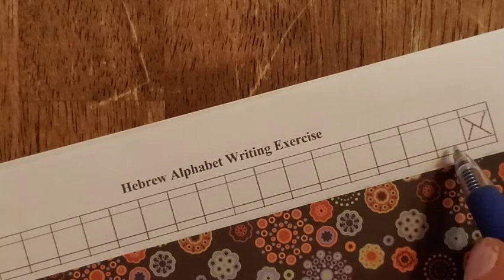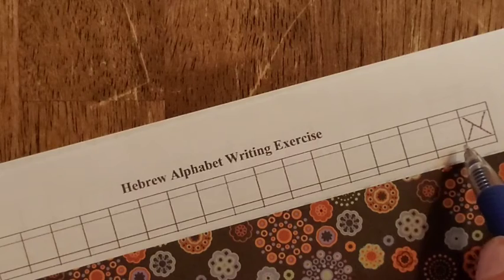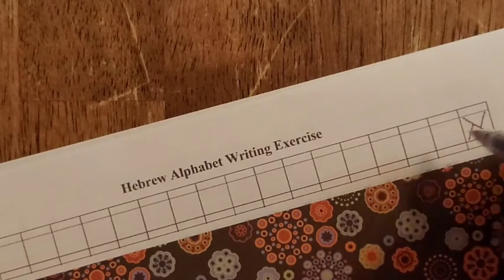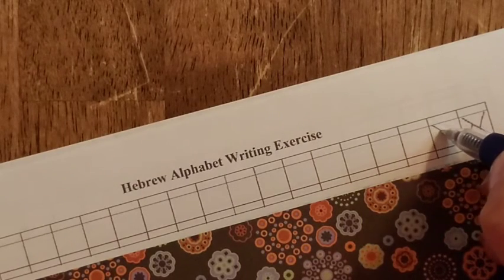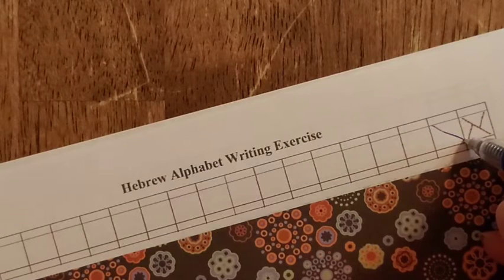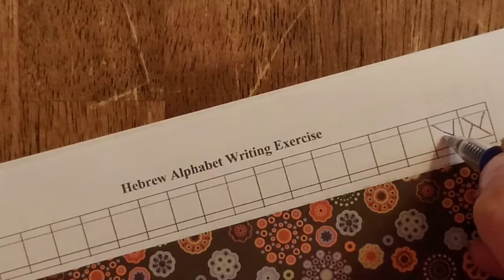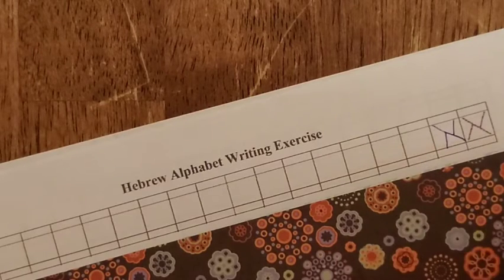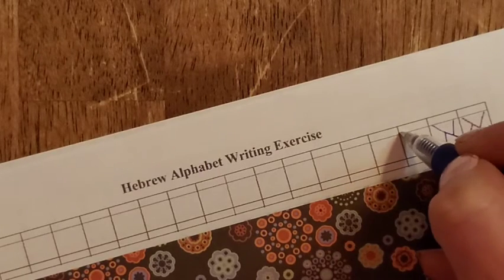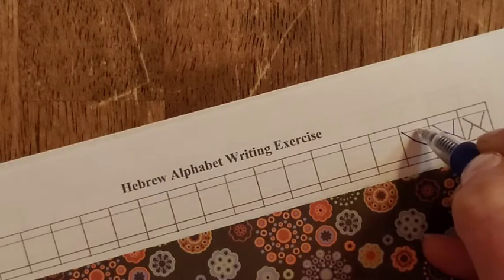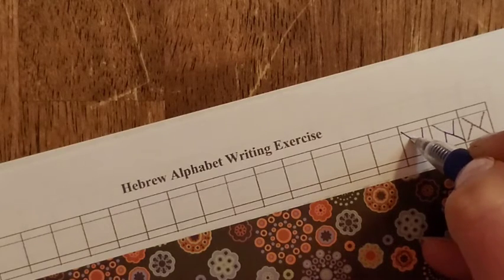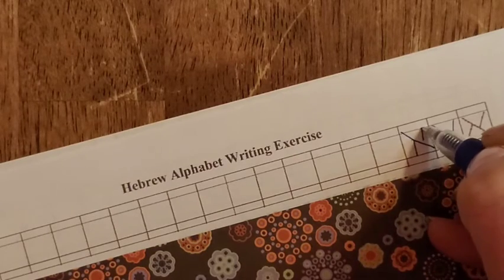Remember, I'll have the link below so that you can pull these up for yourself and print them off. So basically draw a line from one end of the box to the other that way, and then this line kind of sits on the top of it here, and this one sits on the bottom of it there. So one diagonal line, and then sit this on top and this one on the bottom.